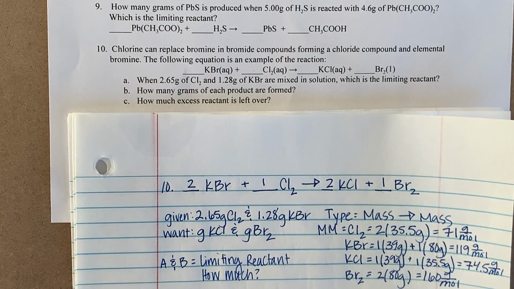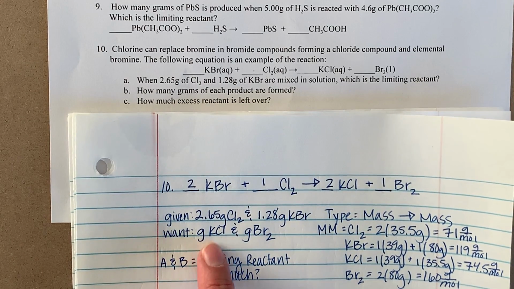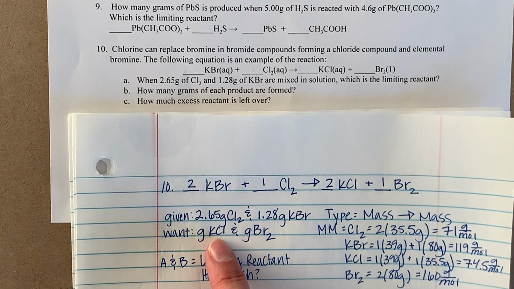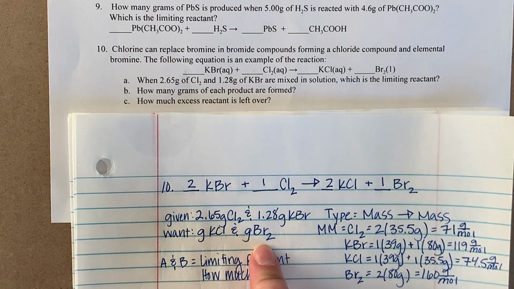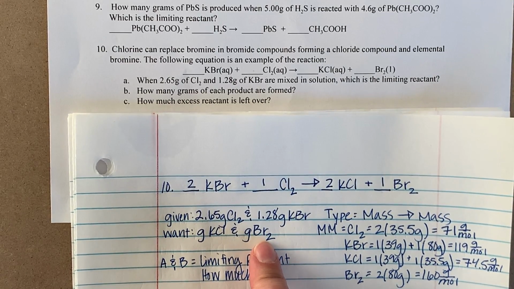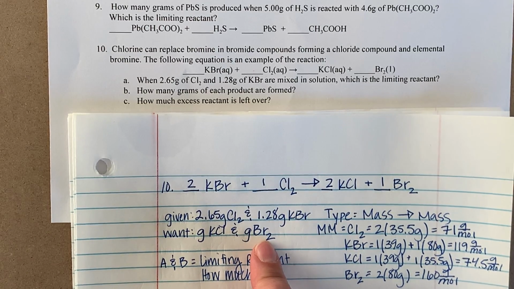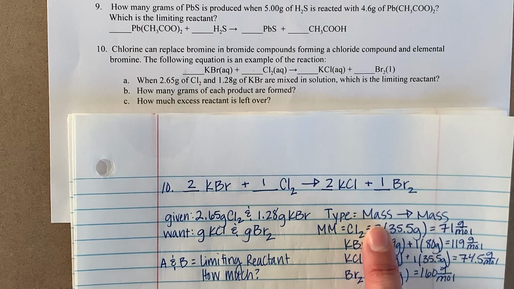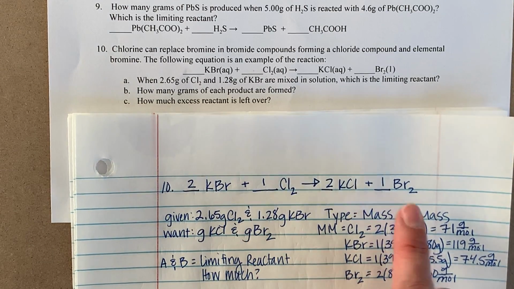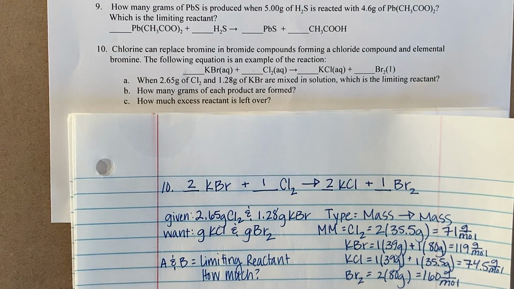And because they actually ask for each product, that means I have to find out how much potassium chloride is formed and how much bromine is formed, which is different than a lot of the other problems we've done. But it just gives us some more practice. So that means I'm going from mass because I'm starting in grams. I'm going to end in mass too because I'm going to end in grams.